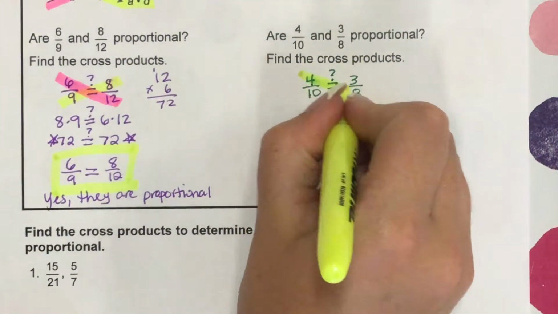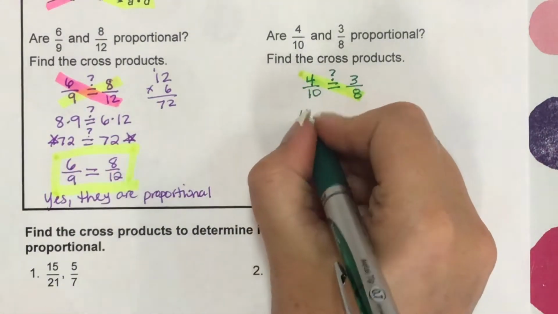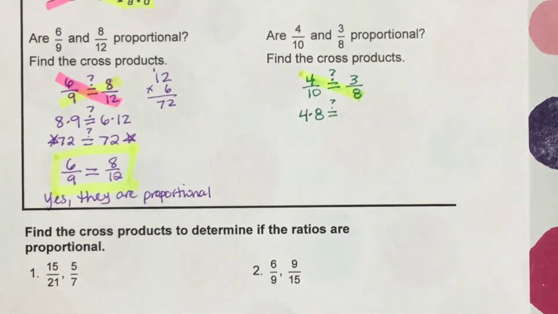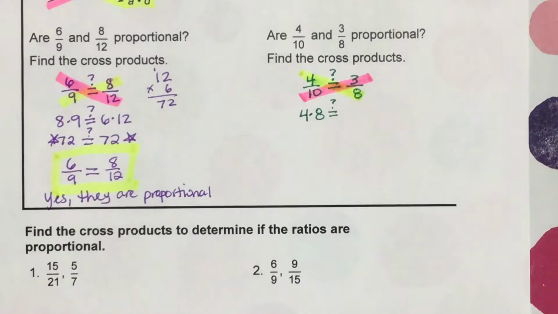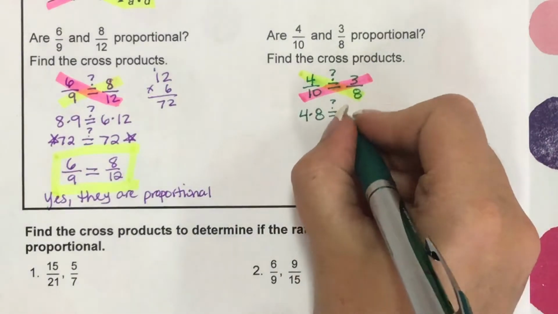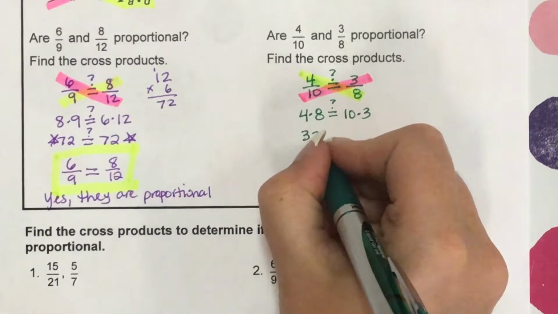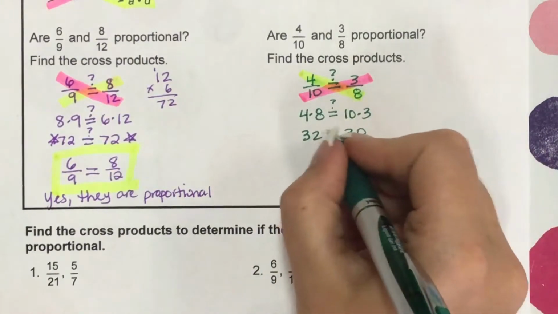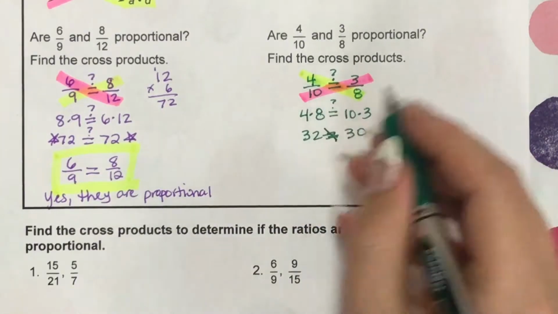We're going to go 4 times 8 and see if that's equal, I'm not sure, to 10 times 3. Well, 4 times 8 is 32, and 10 times 3 is 30. So they are not equal. When you put a line through an equal sign, that means they're not equal.